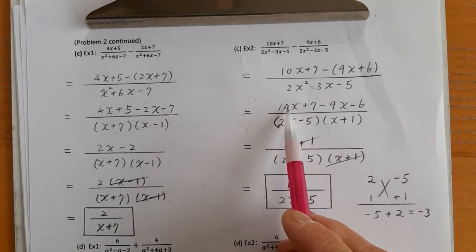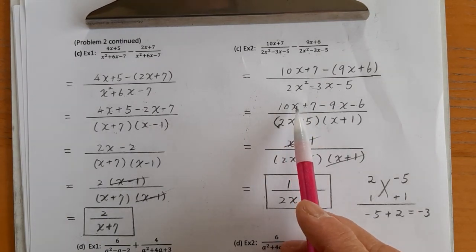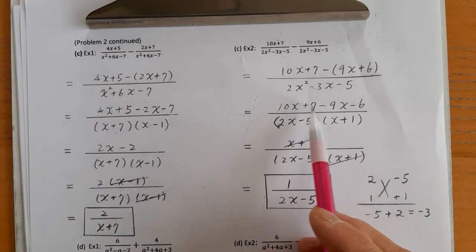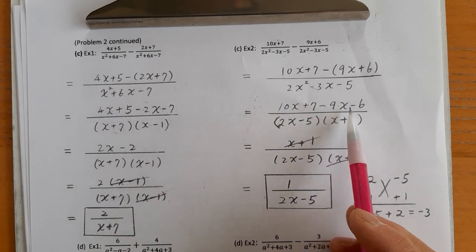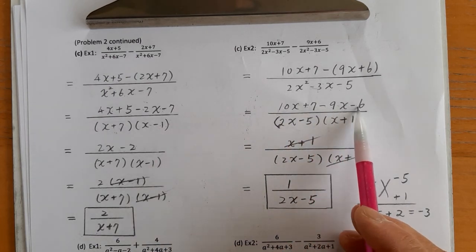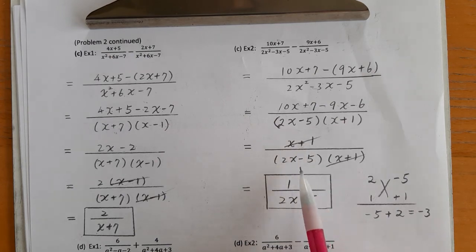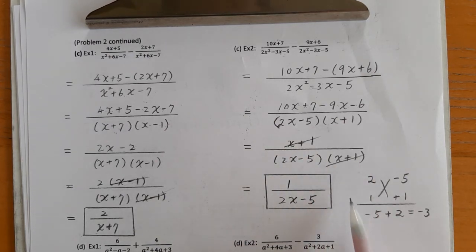On the numerator, combine like terms. X terms combine. 10x minus 9x is x. 7 minus 6 is a positive 1. So get x plus 1. Cancel x plus 1 and get 1 over 2x minus 5.